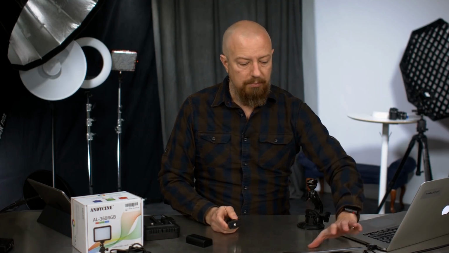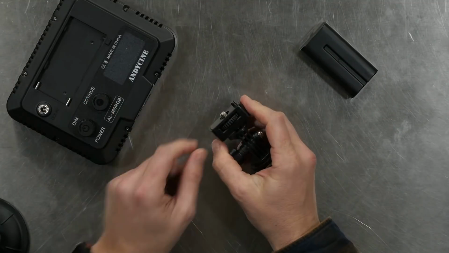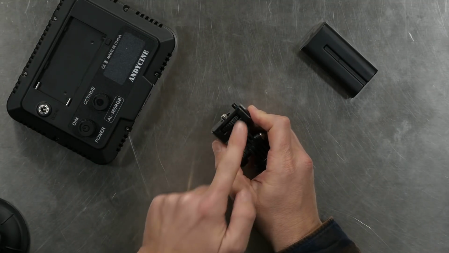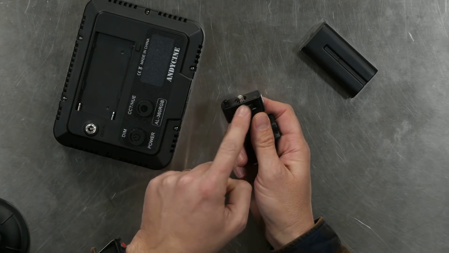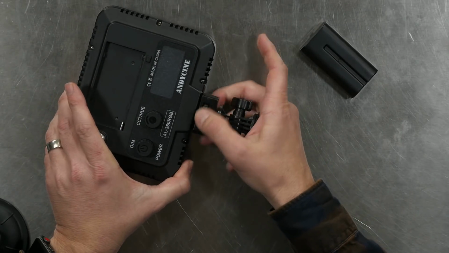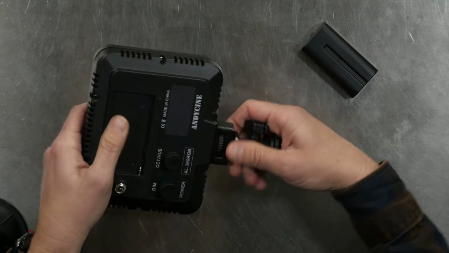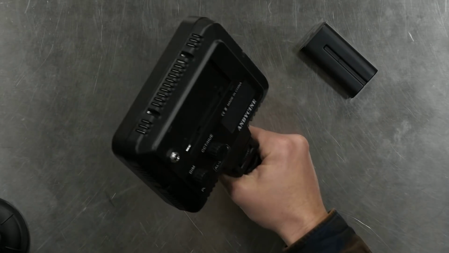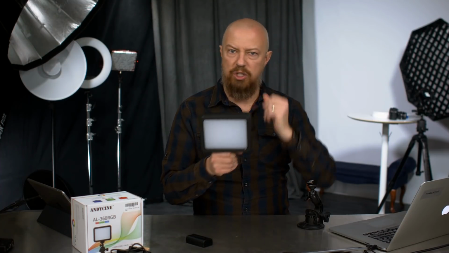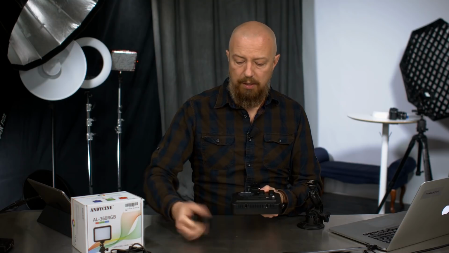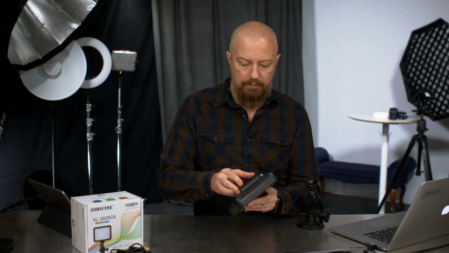Last thing in the box is the cold shoe mount. This is nice because of the way this is designed. There is a little post sticking out of the top of this, which fits into the bottom of here. So you got your 1/4-20 screw on the post, slide that in, screw it into place, and because the post is there, this doesn't rotate. So this is not going to spin if you mount it on your camera or anywhere. This is not going to spin freely on you, which is kind of nice. Pop the NP battery onto the back, and we're good to go.